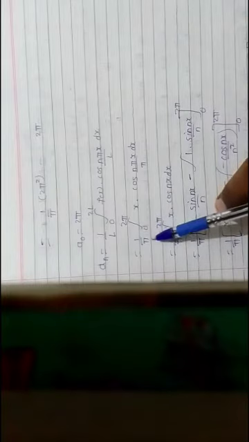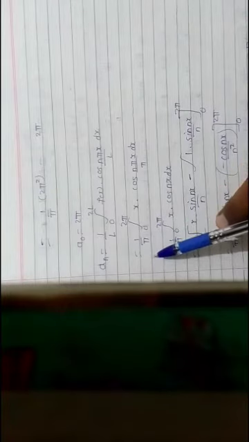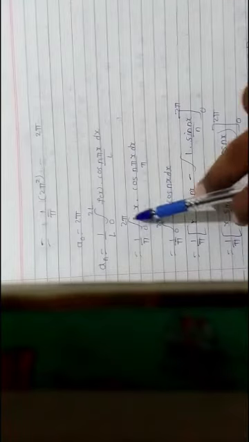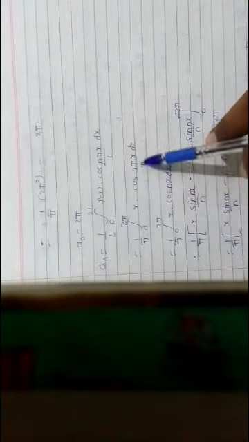An is equal to 1 upon pi into integration from 0 to 2 pi of x into cos of n pi x upon pi into dx.